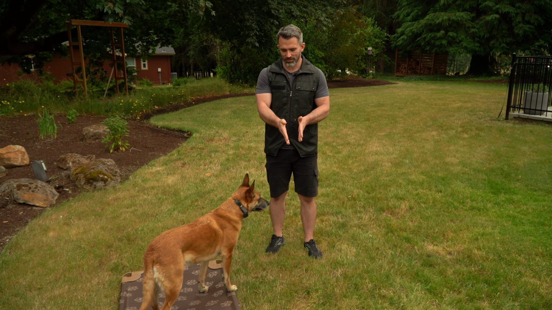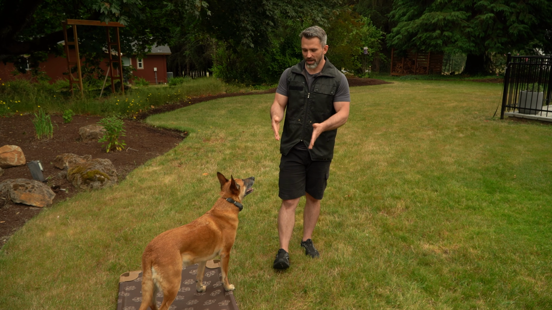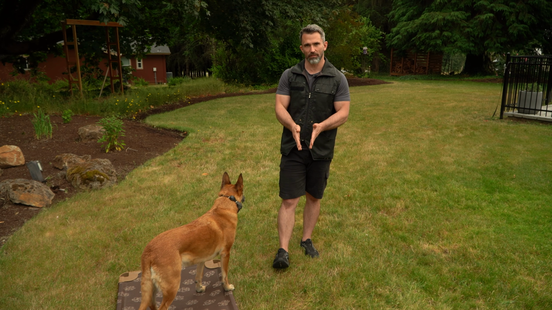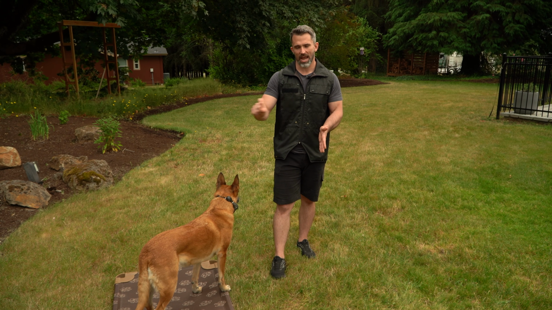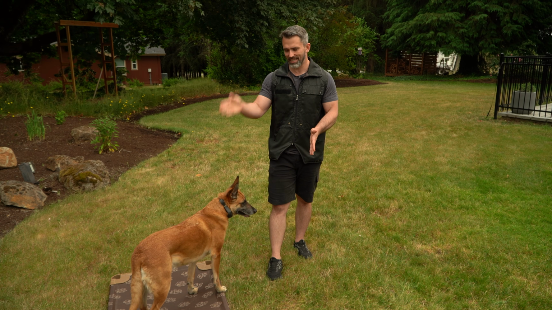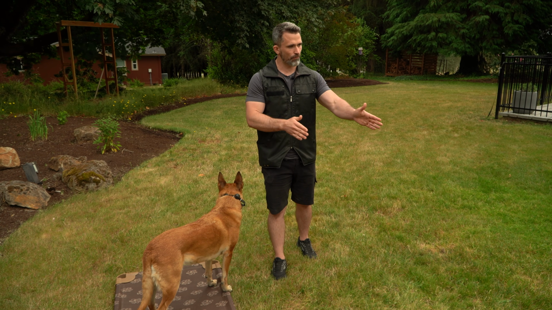So once she gets the correction, remember, each event can end based on what's going on. If she breaks the position, I say no, it's a correction event. Once she gets the correction, that concludes the correction event. Now I have to give her a new reinforcement event to get her back into the stay. If she were to try to take off, same thing, I follow through with the correction.